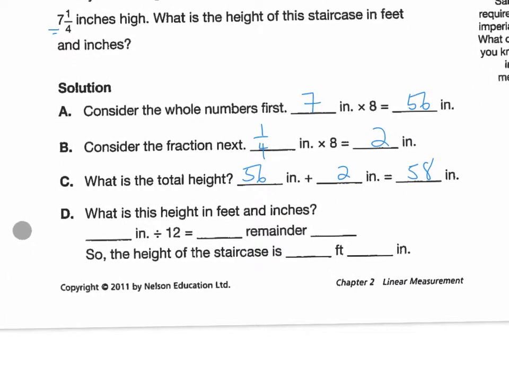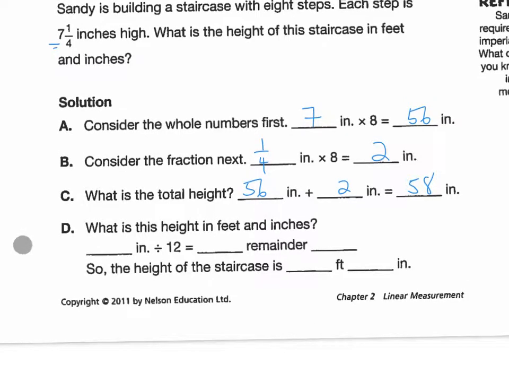And we also know that there's 12 inches in 1 foot. So we have 58 inches, and we need to divide that by 12. If you divide 58 by 12, you get 4, and the remainder, I believe, is 10.